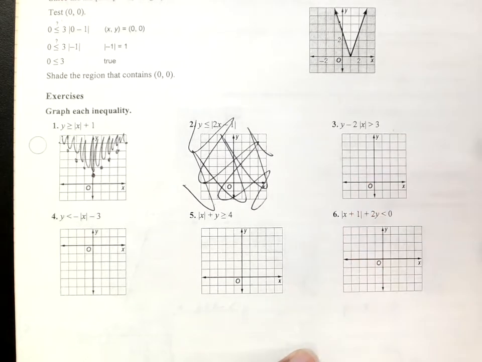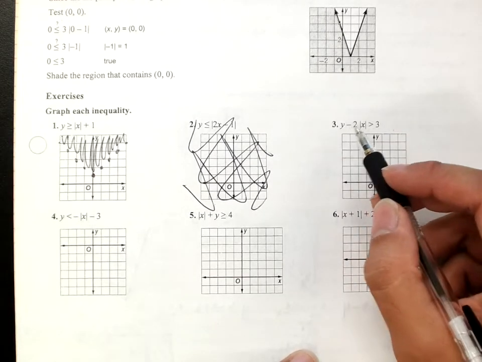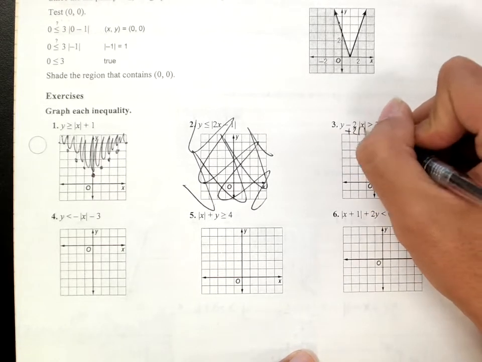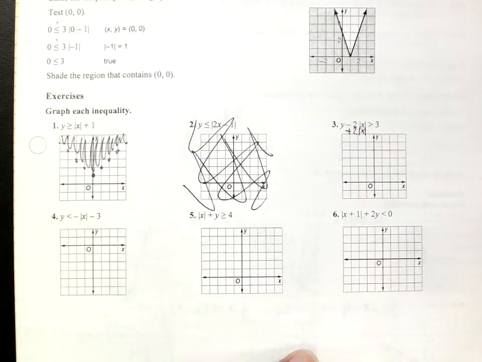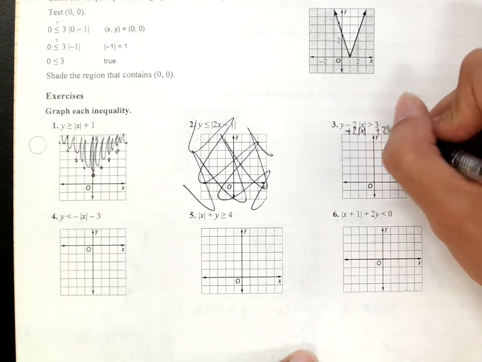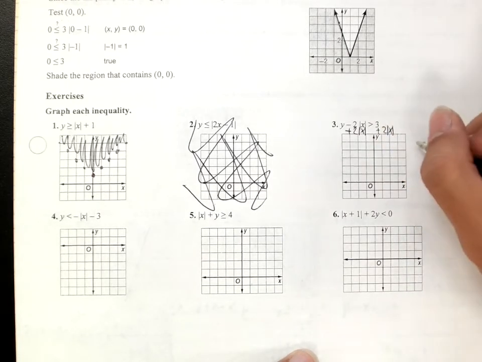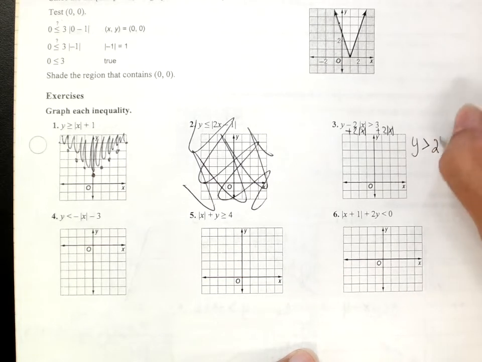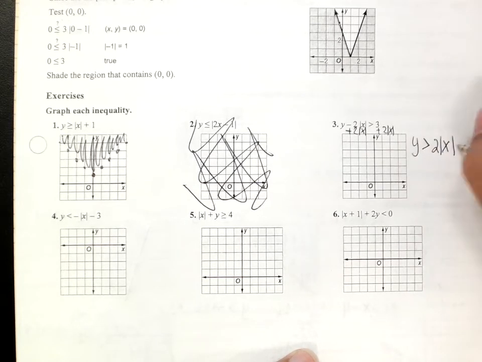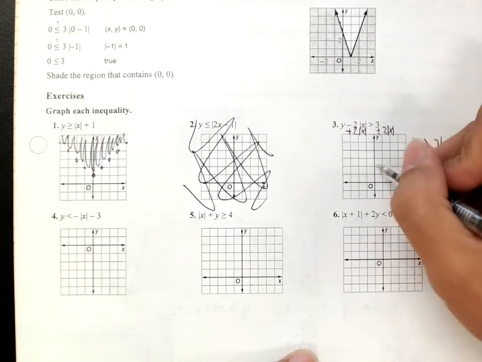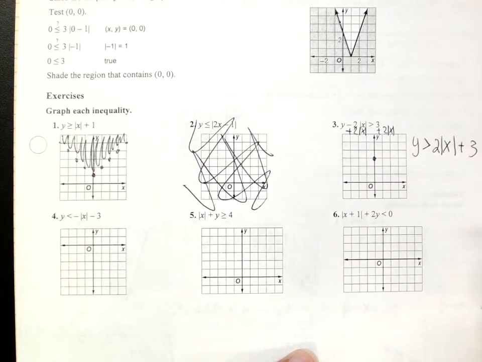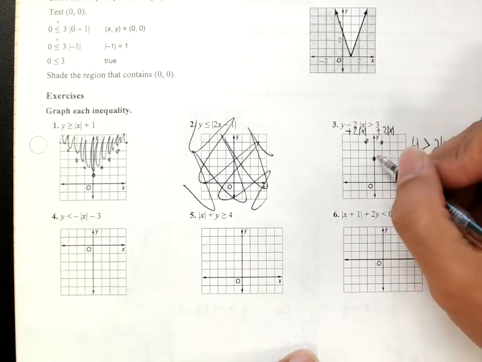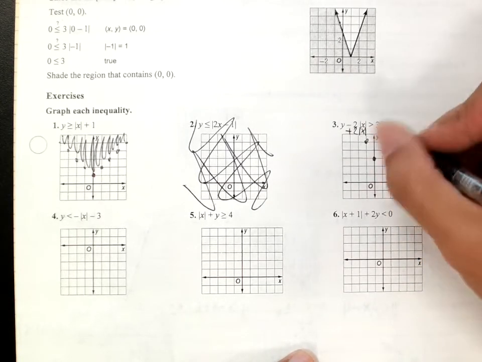Now, 3 is not y inequality of function, so we need to get that way. So we need to add the absolute value of x on both sides. Now you're going to get y greater than 2 absolute value of x plus 3. So plus 3, I know I'm here. There's a change, so instead of going 1 over 1 up, I'm going to go over 1, up 2.